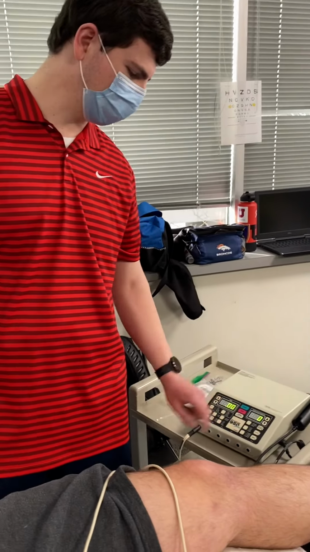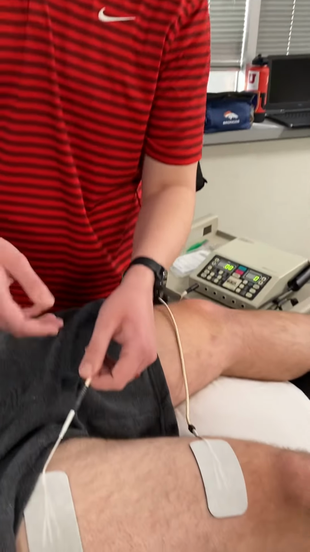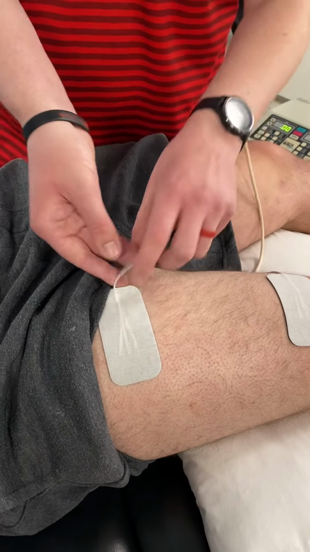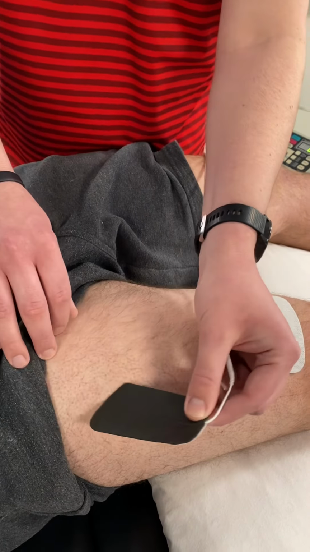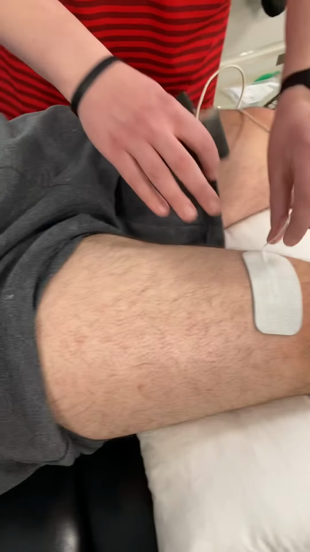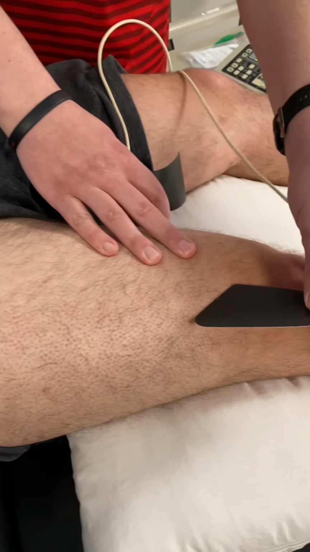And I'm going to stop that so that we've already done 20 contractions here with Stefan. I'm going to remove the pads and check underneath. He doesn't have any tissue damage there. He doesn't have any tissue damage here.